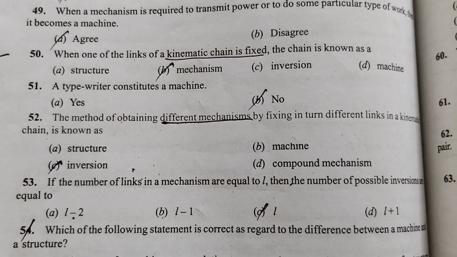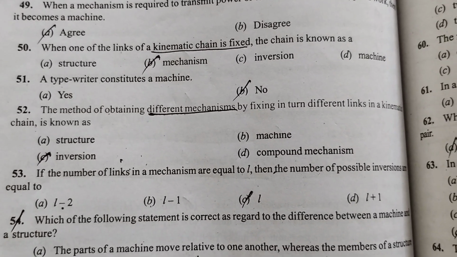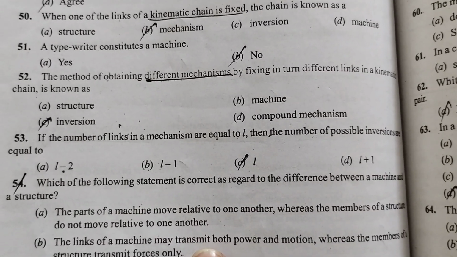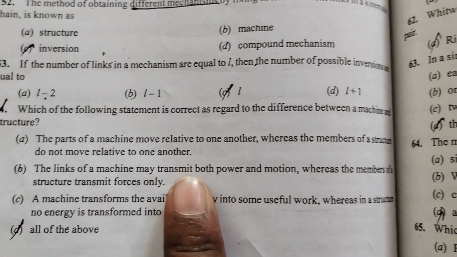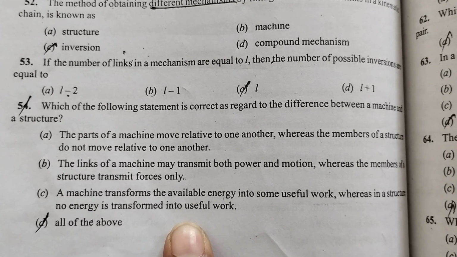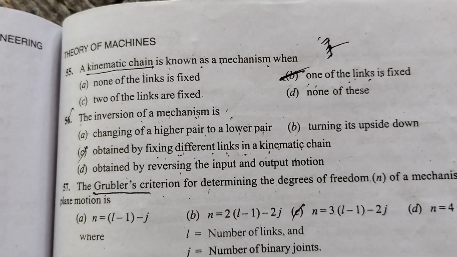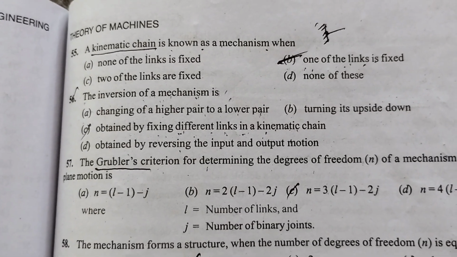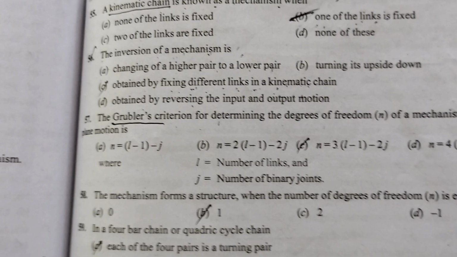The method of obtaining different mechanisms by fixing different links in the kinematic chain is known as inversion. If the number of links in the mechanism is equal to L, the number of possible inversions is equal to L. Which of the following statements is correct regarding the difference between machine and structure? All of the above. A kinematic chain is known as a mechanism when one of the links is fixed. The inversion of a mechanism is obtained by fixing different links in a kinematic chain.